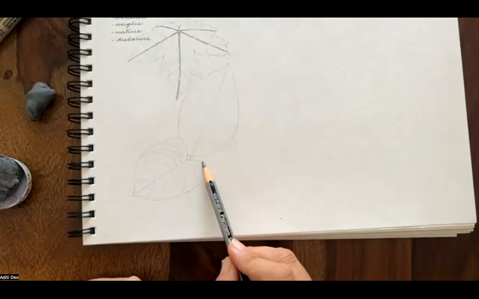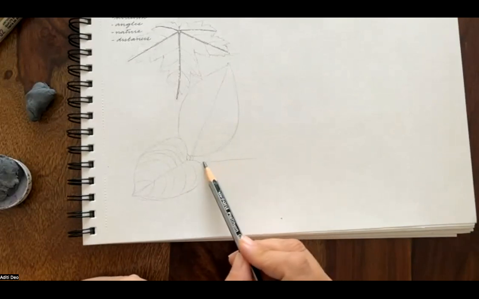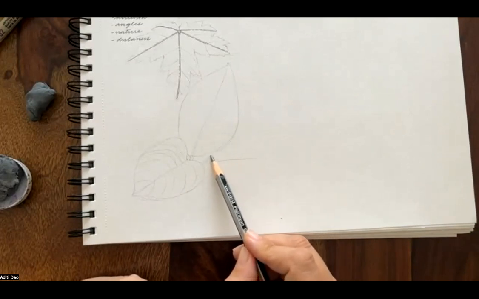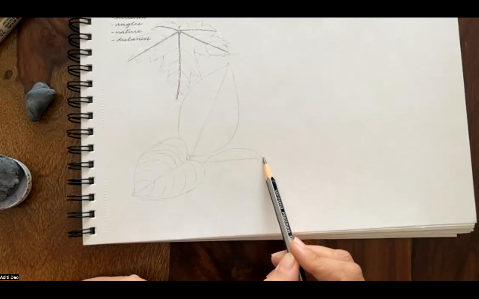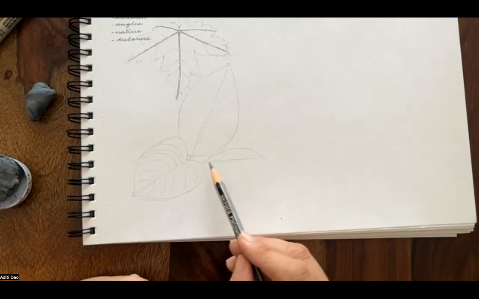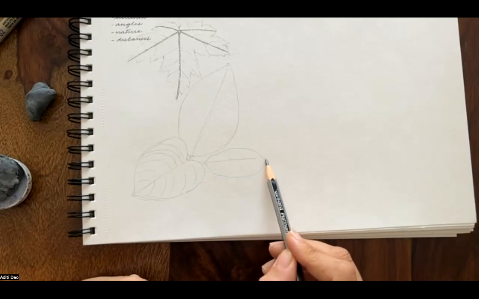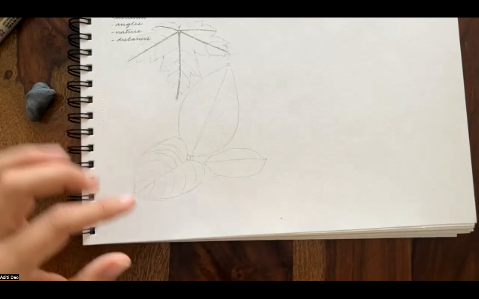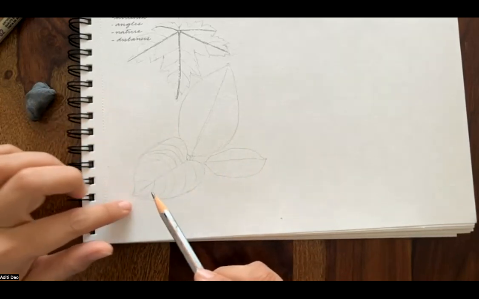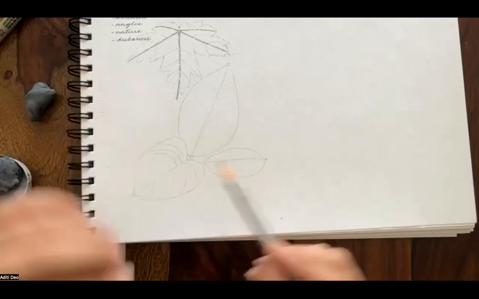And the next one is to the side, almost towards 3 o'clock. I'm using the cues of the shape of the leaf from the one intact leaf we see, and also some others that we're not going to draw.